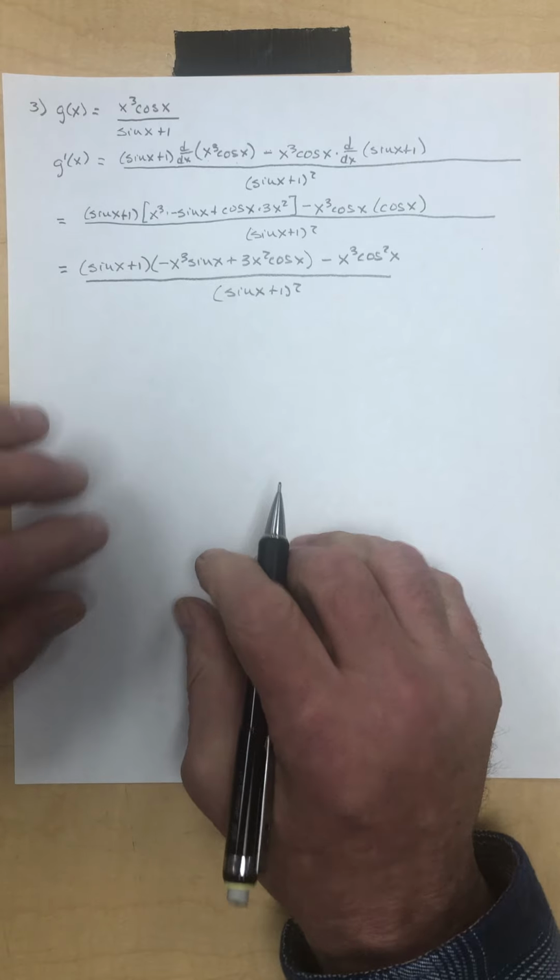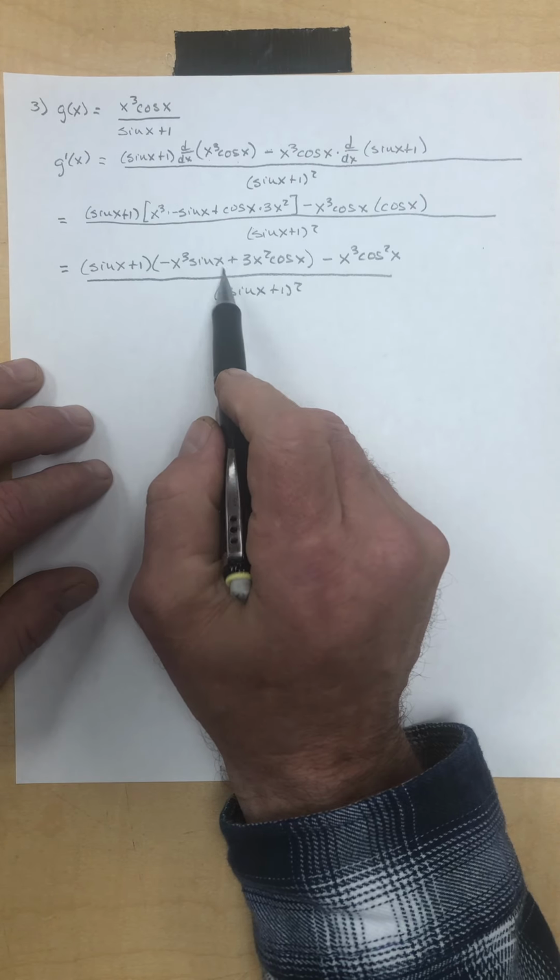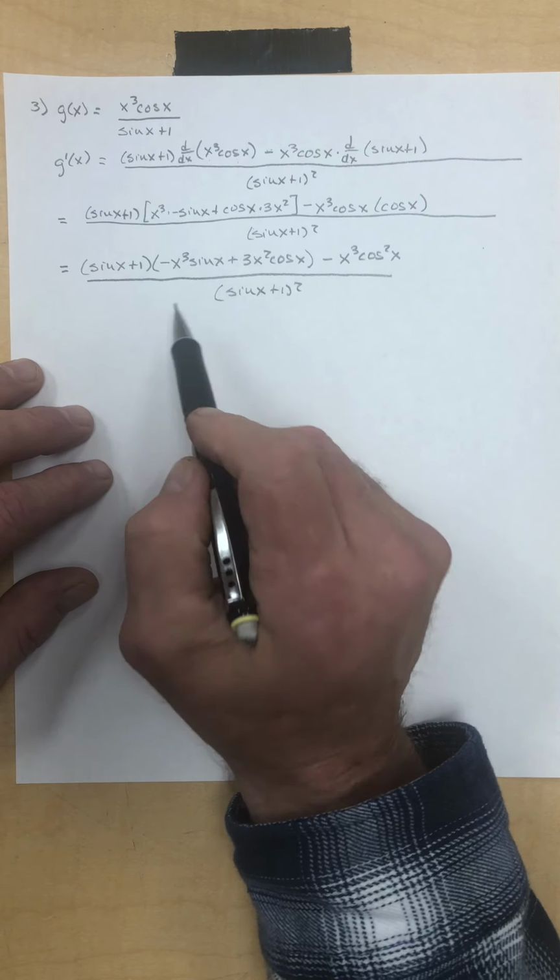Now you get to this point, and I've got a binomial times a binomial. So I thought, why not just use the FOIL method on these two and see what happens? First times first would give me negative x cubed sine squared of x. Outside times outside gives me 3x squared sine of x cosine of x.